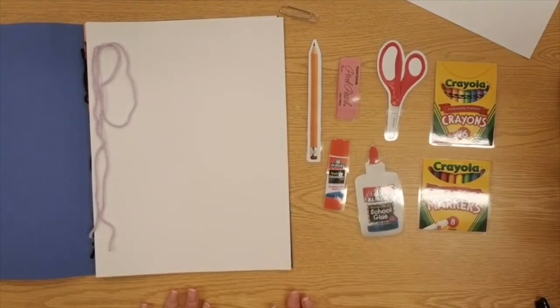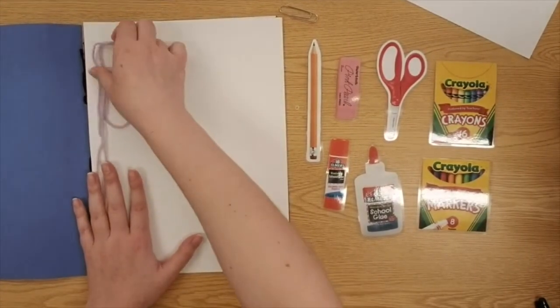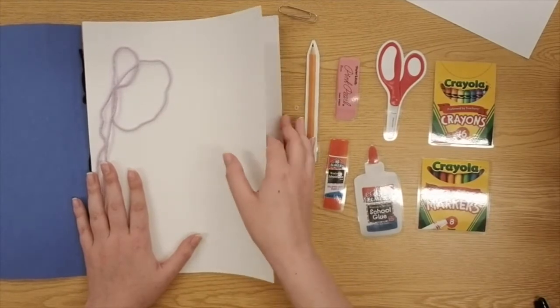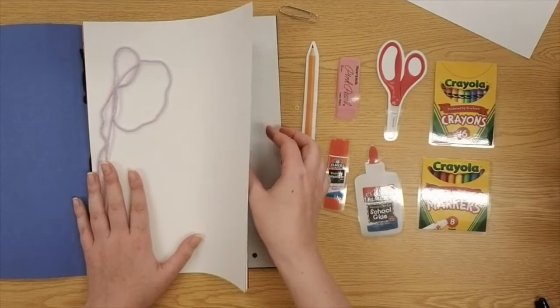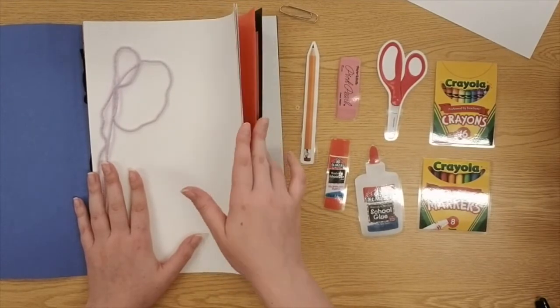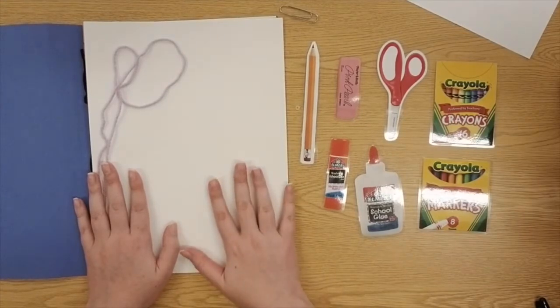Now that we know what we need, we're going to talk about some more of the things that are in here. There's some strings, there's lots of different papers, including different colors. And there's also maybe some sheets of paper that have a letter on them. And we're going to talk about all that as we go through our different art projects together.